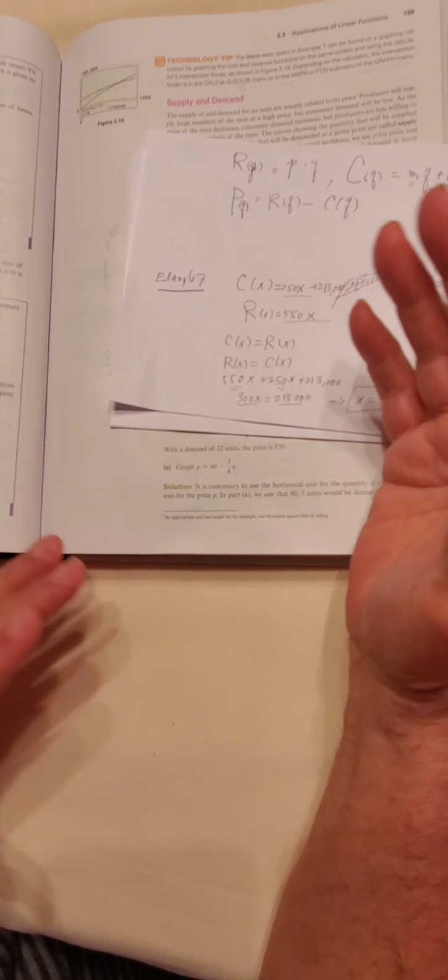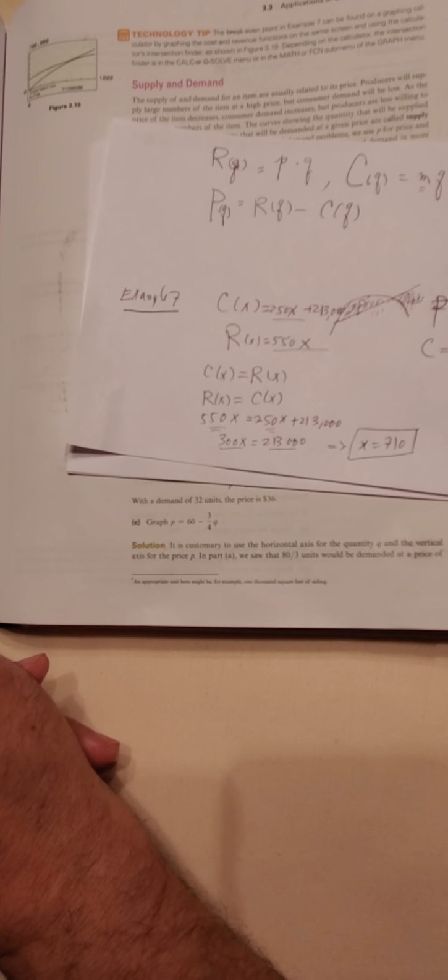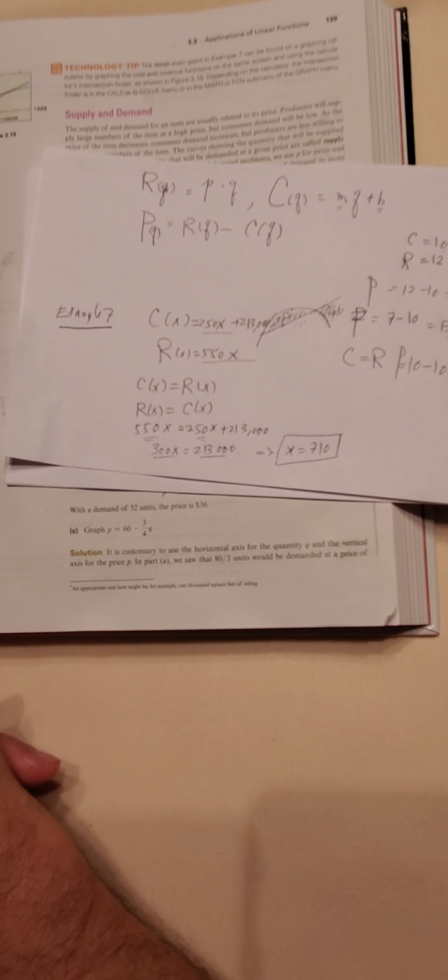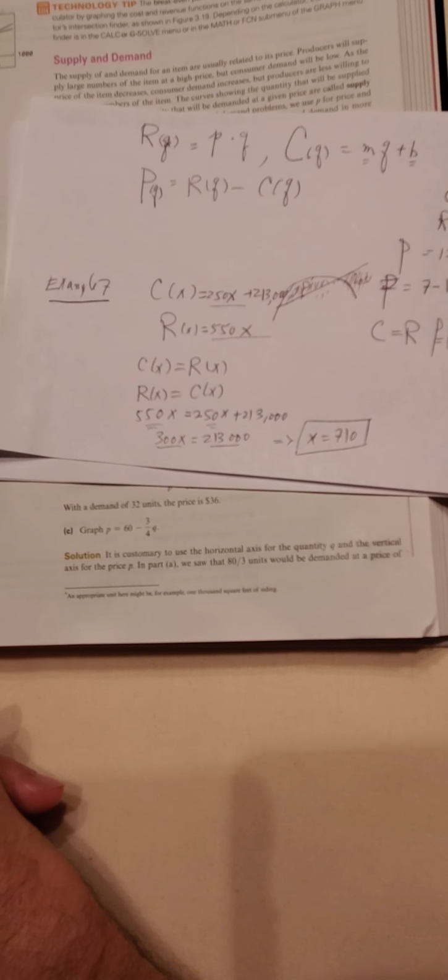So it's just a matter of a company, for instance here the company is selling TVs, because example 7 is based on example 6.